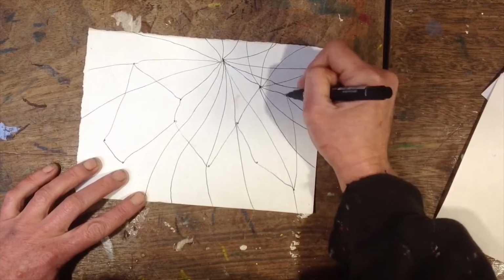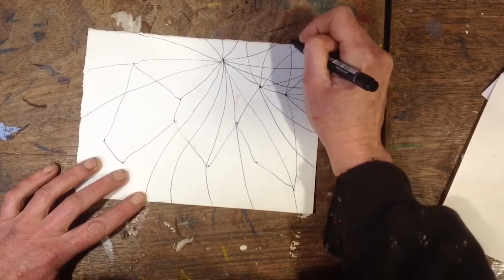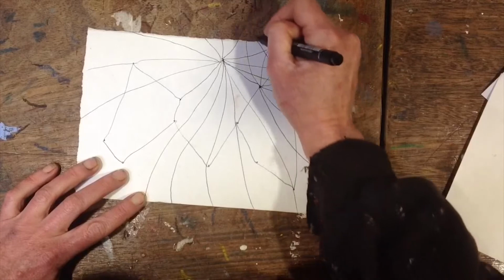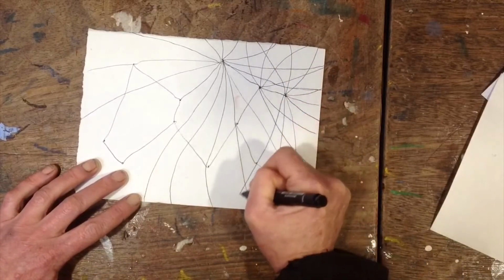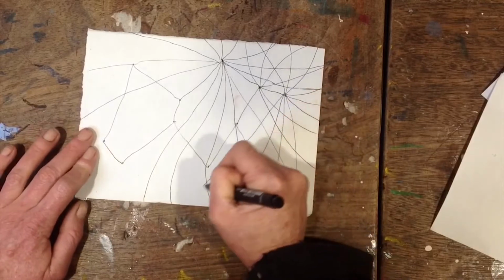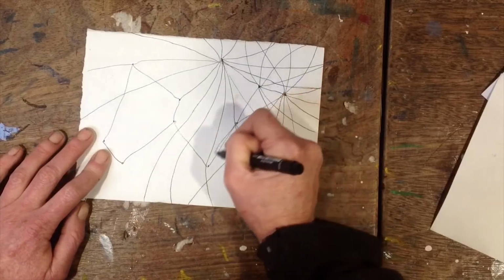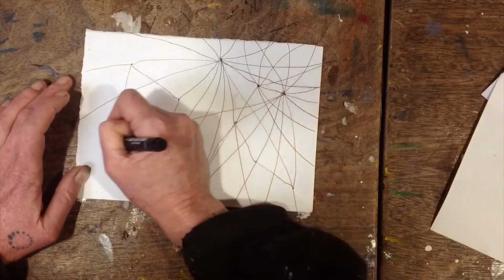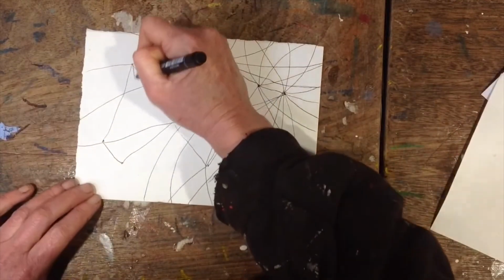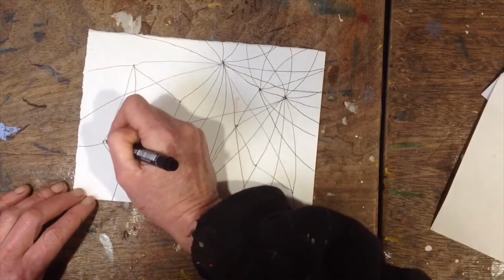And we're starting to get a network here. That's what I quite like about it. It's an image of a network, interconnecting nodes on a network. There's something quite satisfying about that, I think.